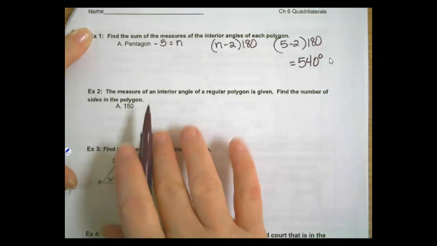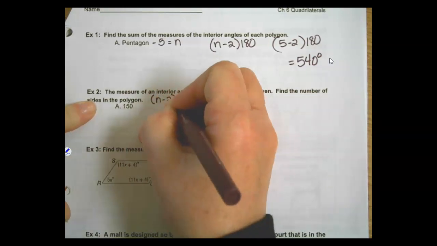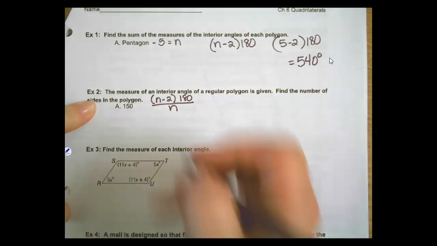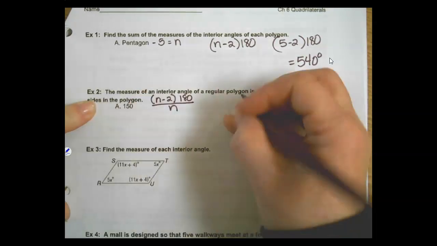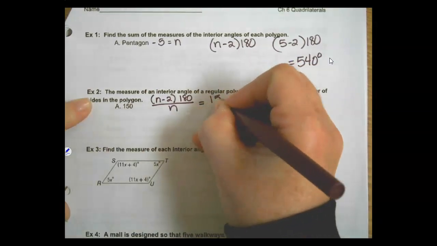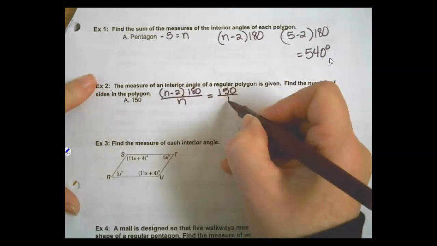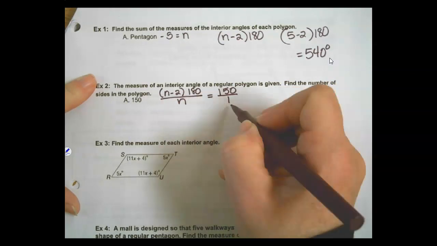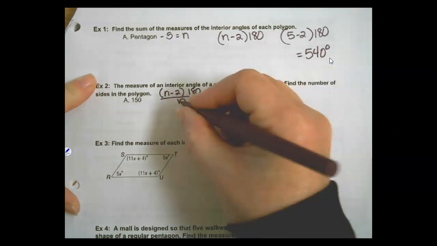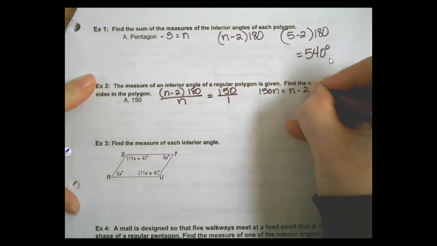Okay. This one is to find the number of sides given the measure of an interior angle. So that was that other formula. We know the angle equals 150, and the number of sides we don't know, so n minus 2 times 180 over n equals 150, and I'm going to put that over 1. Do you guys remember how to cross multiply? So this times this, and this times this still works. To simplify, that turns into 150 times n on one side, and on the other, this times 1 is just n minus 2 in parentheses times 180.